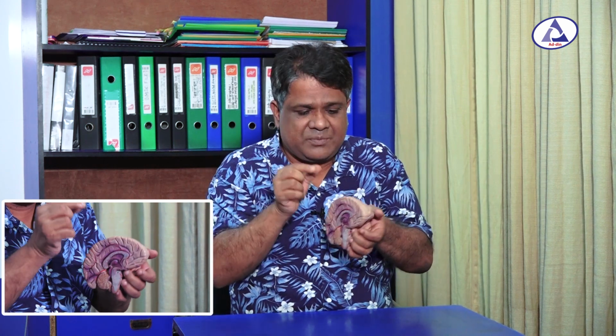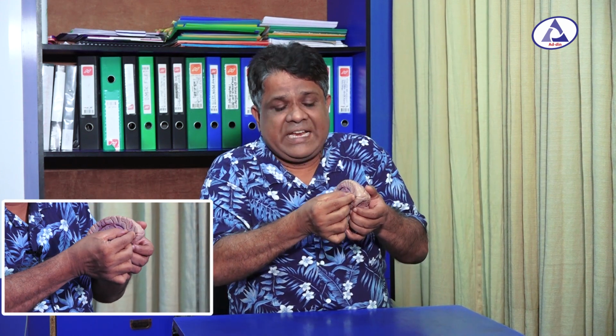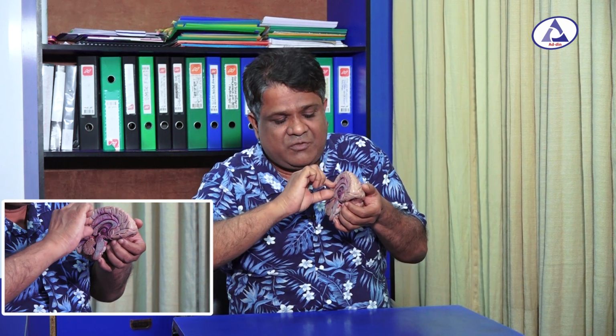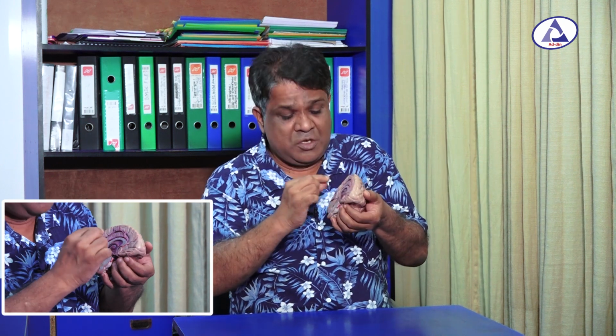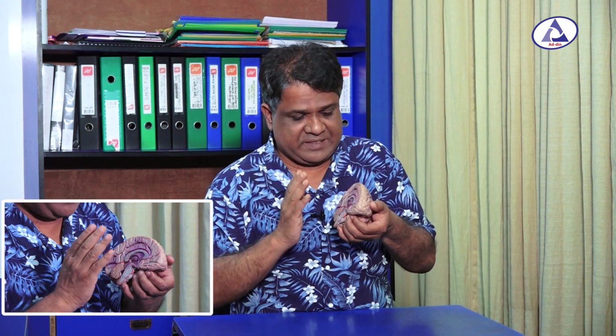So fourth ventricle, this is the cerebral aqueduct, then the third ventricle, and then the interventricular foramina with the lateral ventricle. The lateral ventricle looks like this. If you cut this one, you will find the lateral ventricle like this. You will find an anterior horn, a posterior horn, and an inferior horn. The posterior horn is going to the occipital lobe, the anterior horn is going to the frontal lobe, and the inferior horn is going to the temporal lobe. That's the basic thing here.